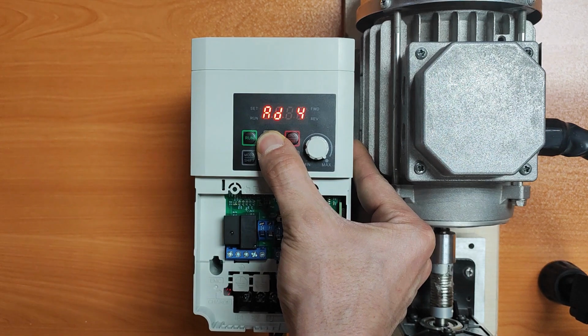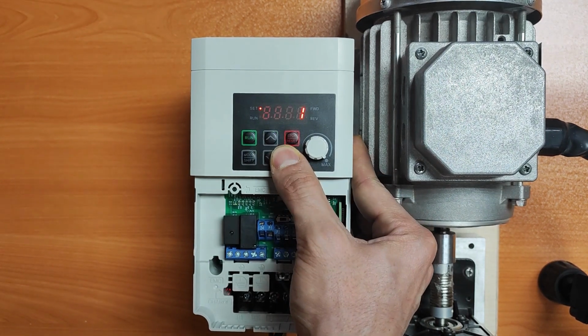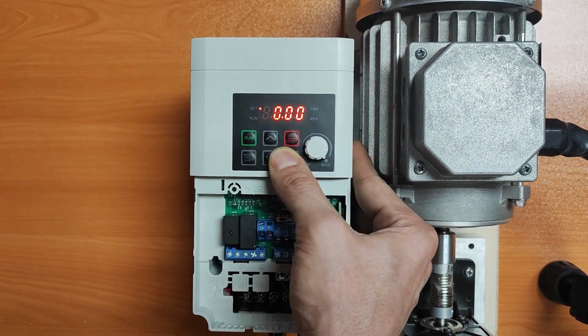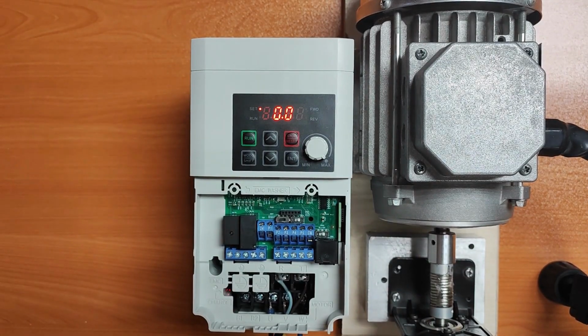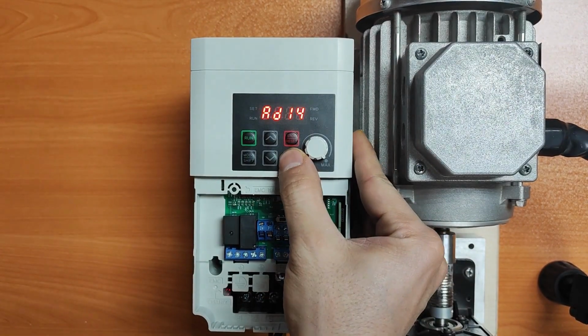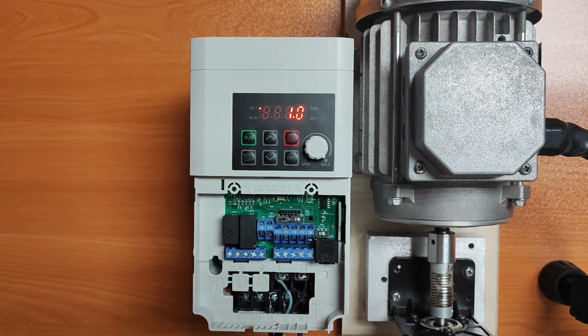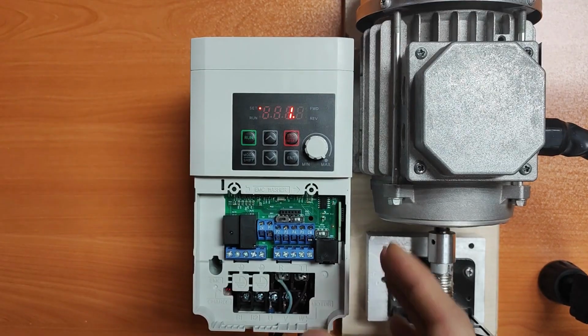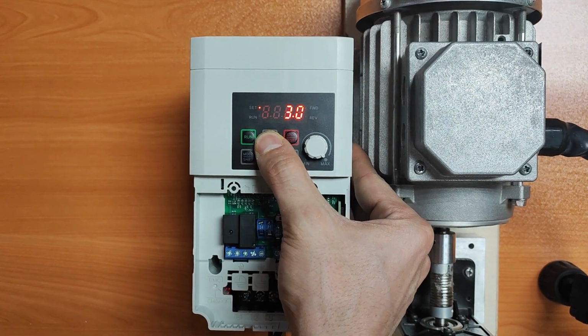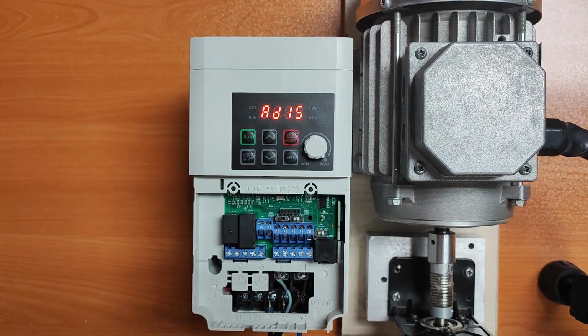We set AD8 to option 1. In AD14, we specify the duration that the inverter waits before applying DC current for the electric motor shaft to lock. We'll leave this set at 0. In AD15, we specify the duration for which the DC current will be injected into the motor winding. For example, I'll set it here to 4 seconds. DC current is injected into the motor winding, and the motor shaft locks for 4 seconds.